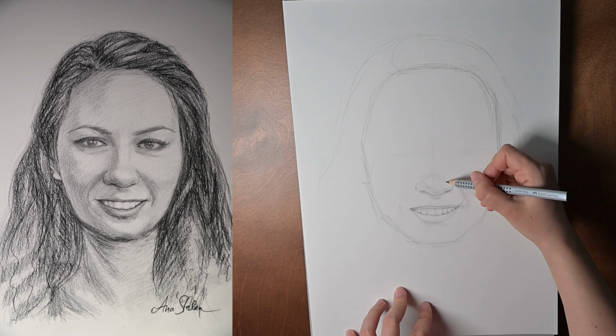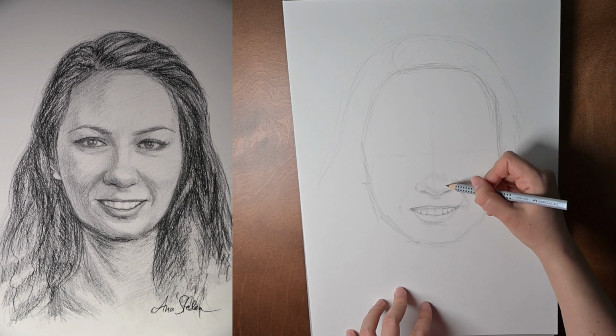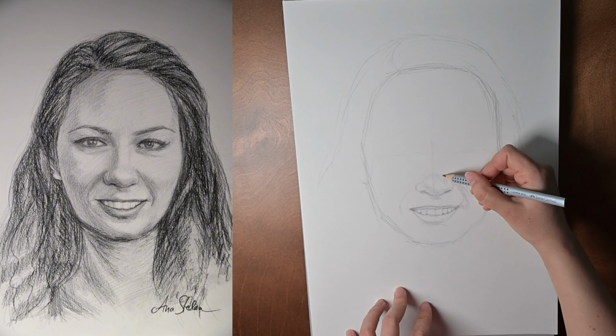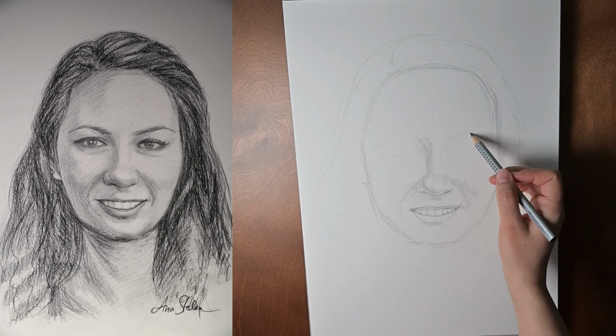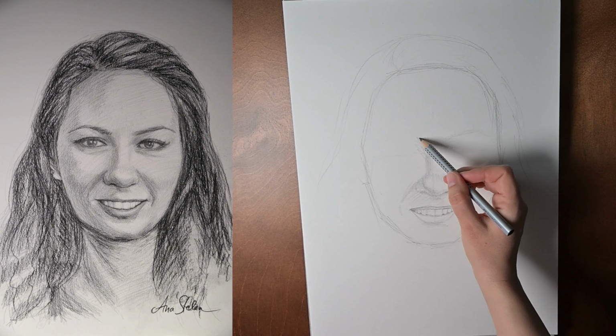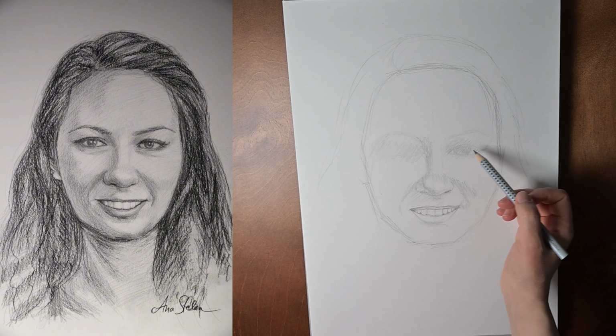When positioning the eyes, I'm starting off with hashing out the shadows. This helps me getting the proportions right. So I'm always looking at the darkest shades on the face and figuring out the proportions from there.